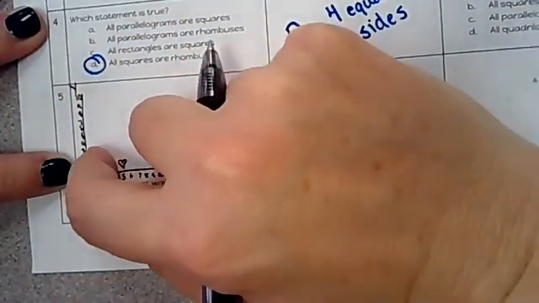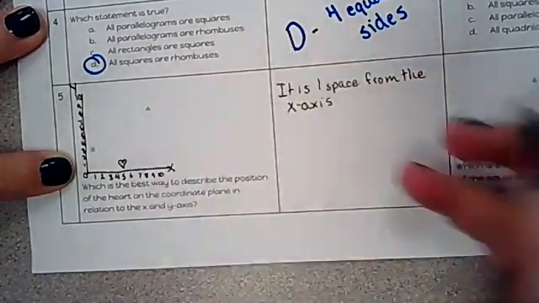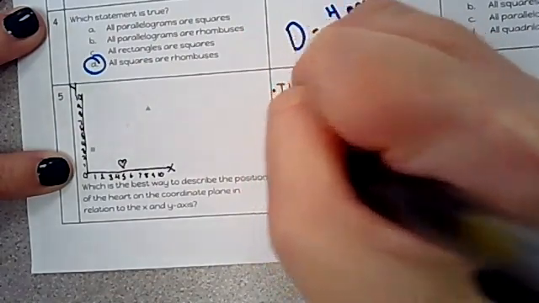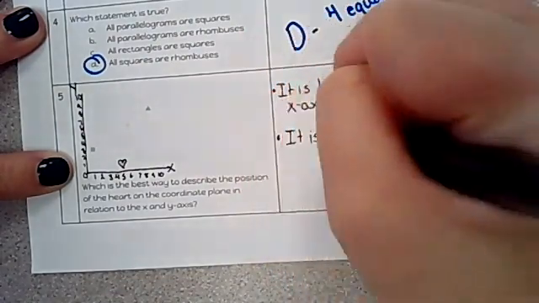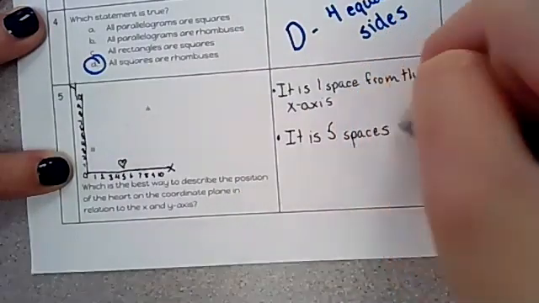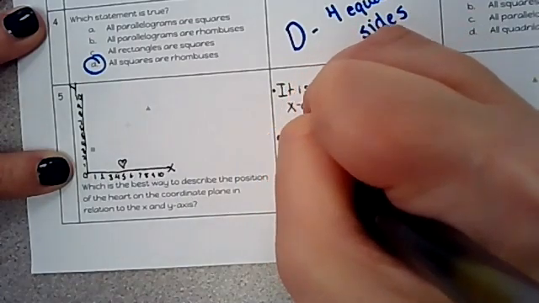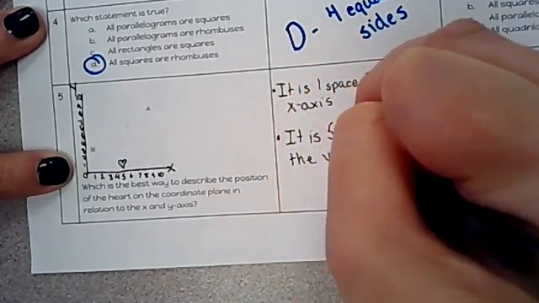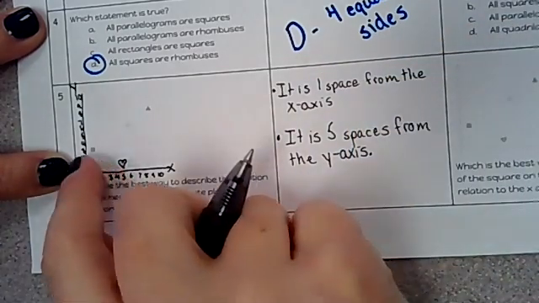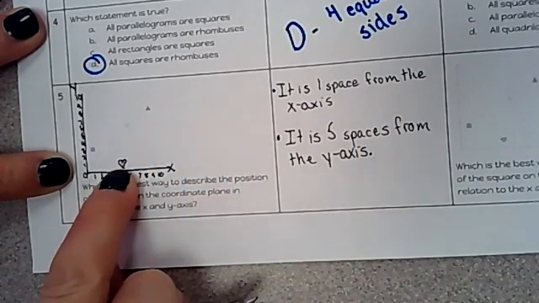If it had to start at the y-axis and run away, it would run away 5 spaces. So then you need to also write it is 5 spaces from the y-axis. Okay? All right, so it would start at the y-axis, run 5, and that would put it right there.